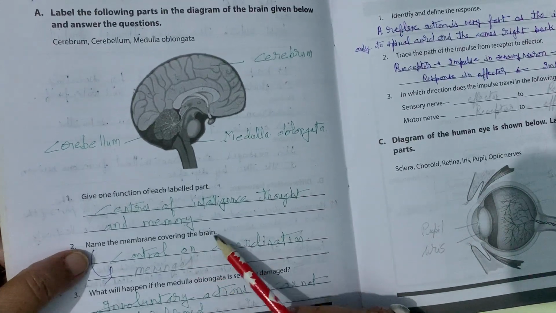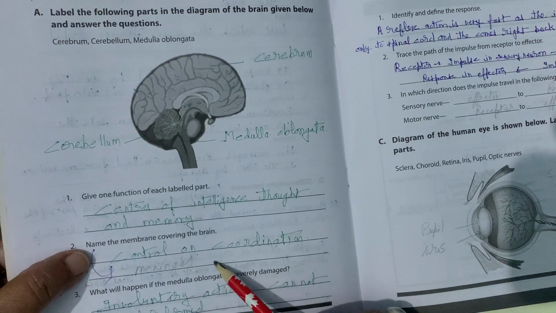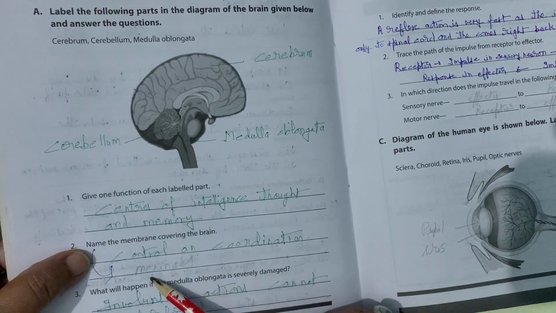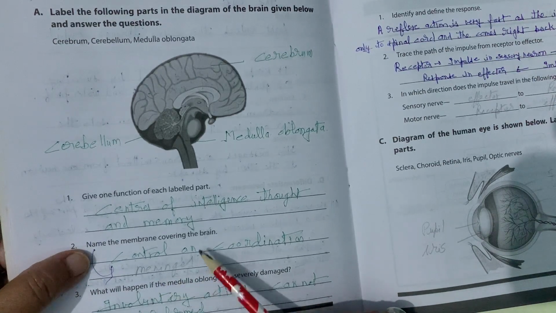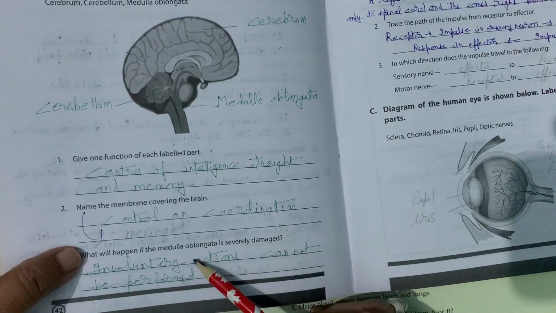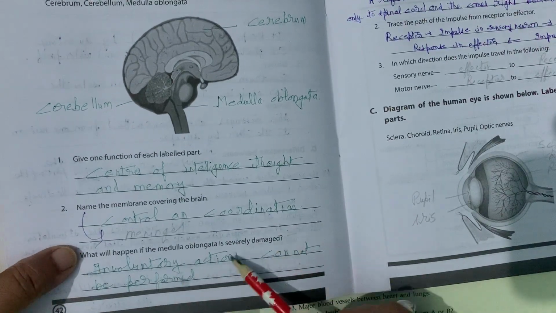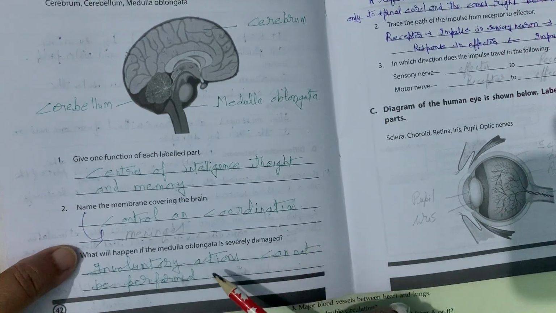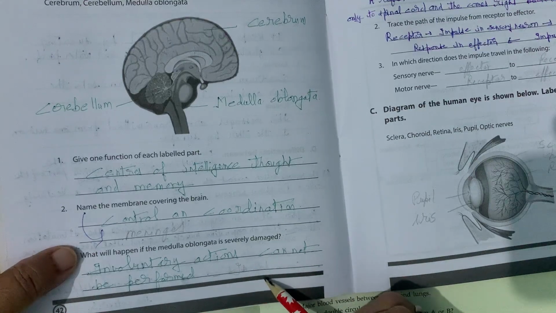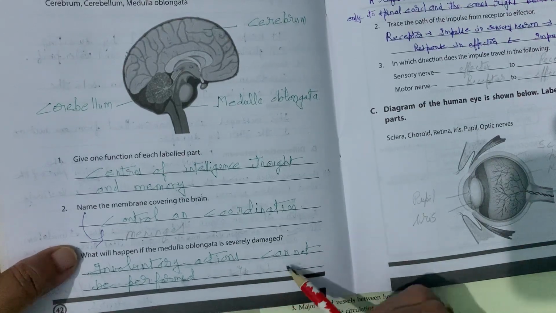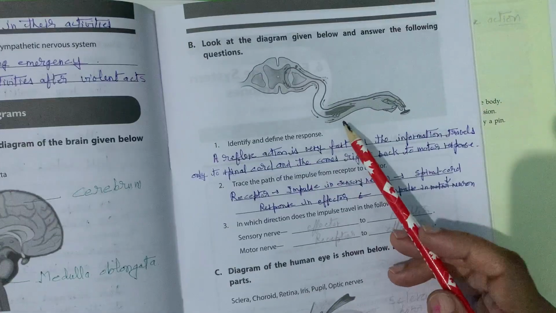Name the membrane covering the brain. It is the meninges. Meninges cover the brain. What will happen if the medulla oblongata is severely damaged? Involuntary actions cannot be performed. All involuntary actions will not be performed.